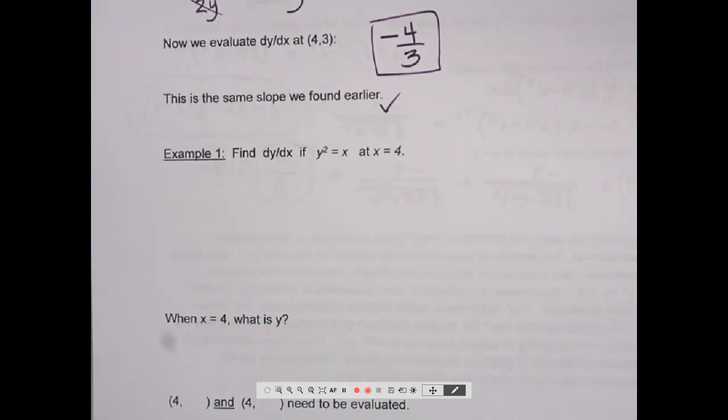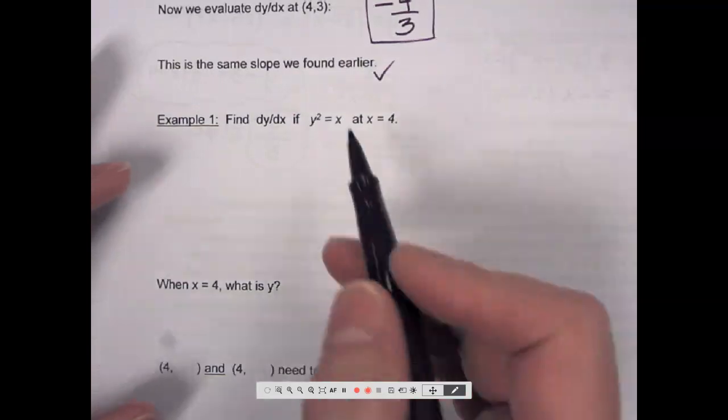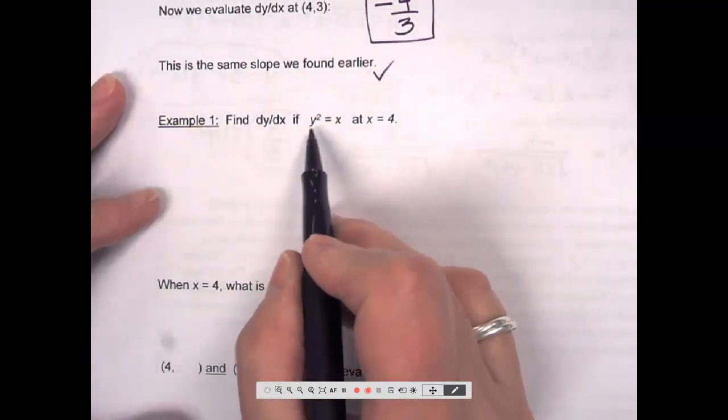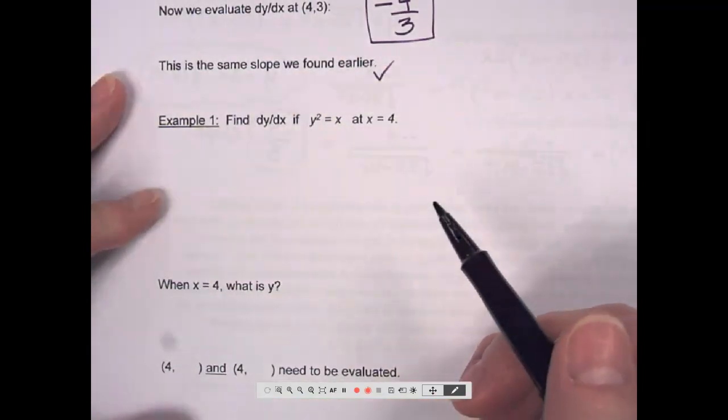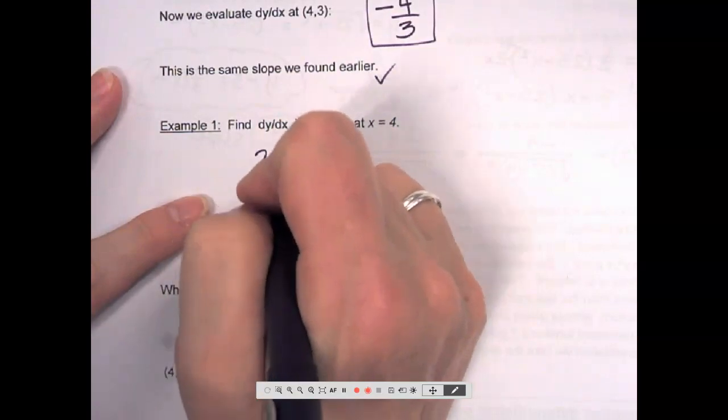Okay, so here we go. We're going to do this next one. Could I solve that for y? Yes. Okay, so that would be an option here, but we're going to do it this newfound way. What is the derivative of y squared? Well, 2y, and then I don't know what the derivative of y is, so I'm going to say dy/dx.